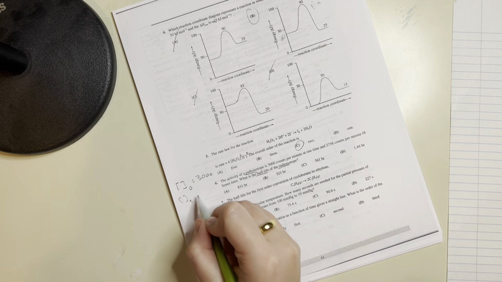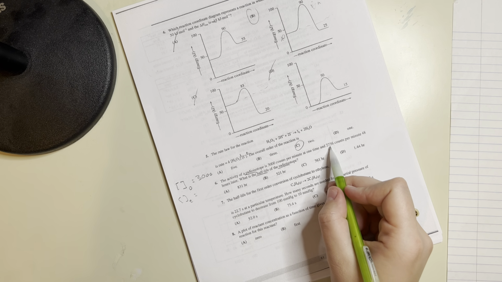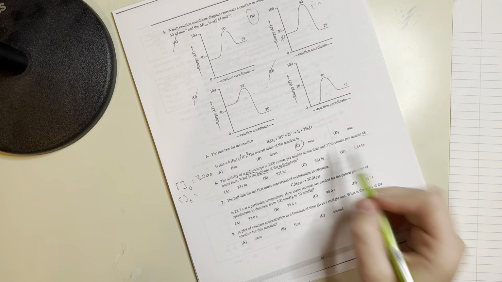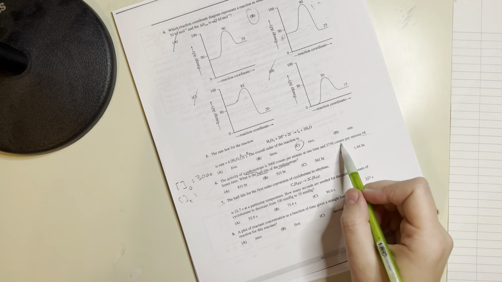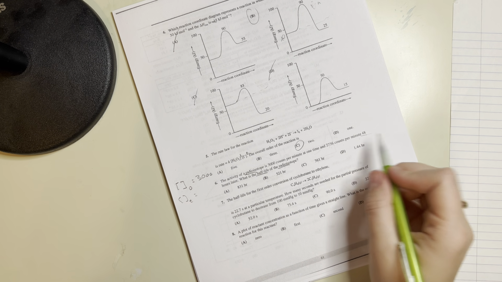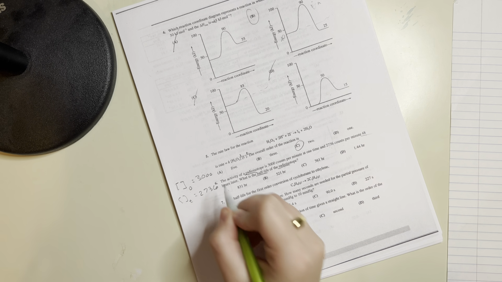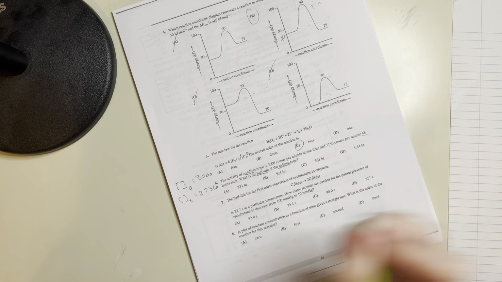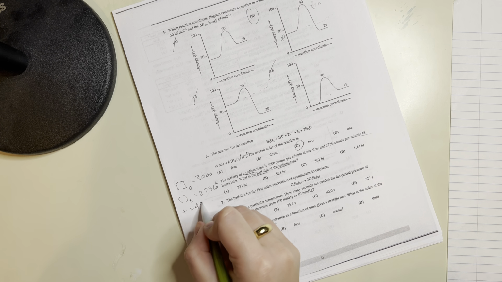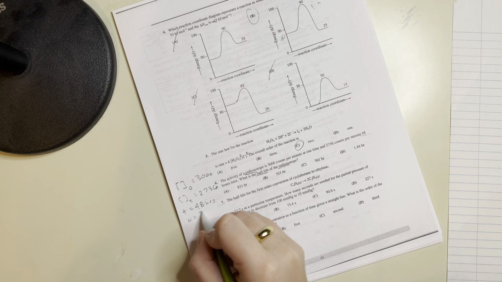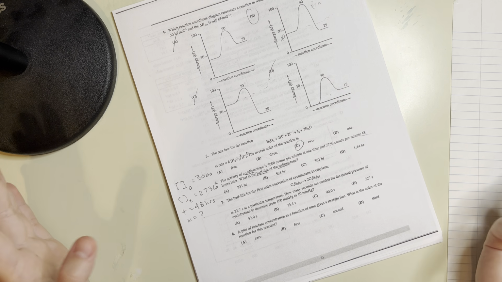At time t, we have 2,736. The time we are given is 48 hours, and k we do not have.